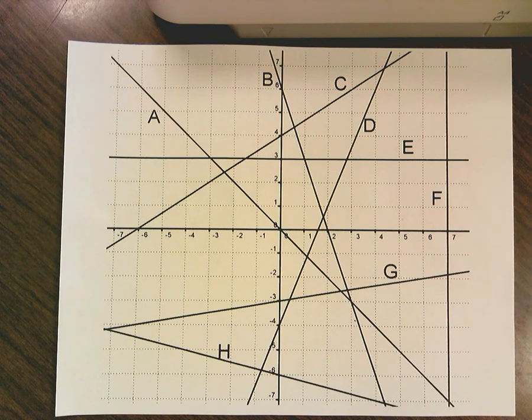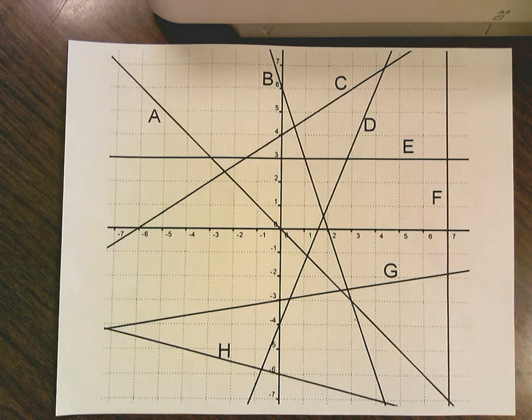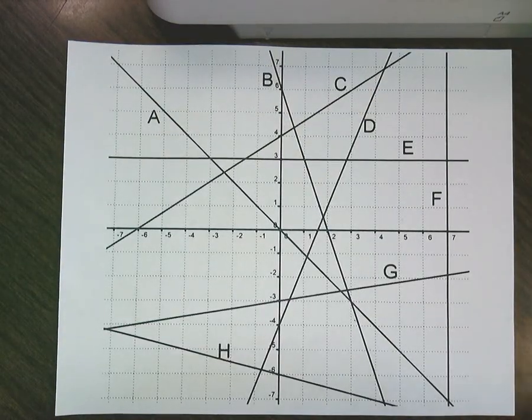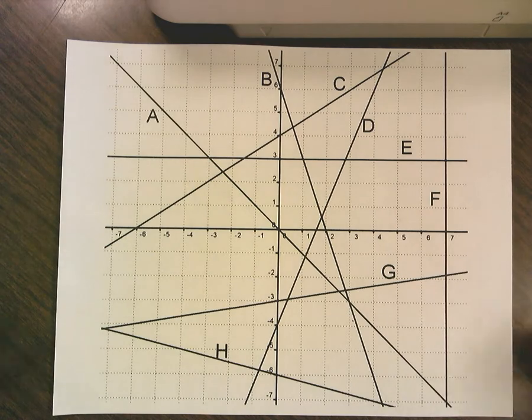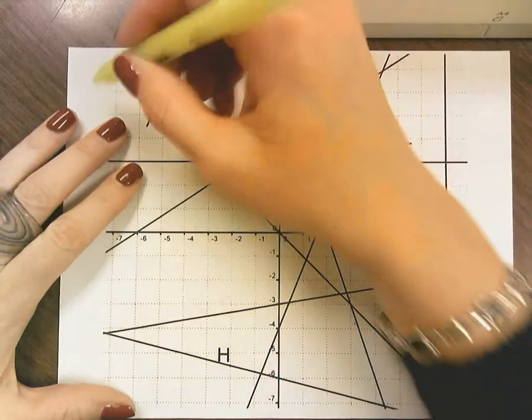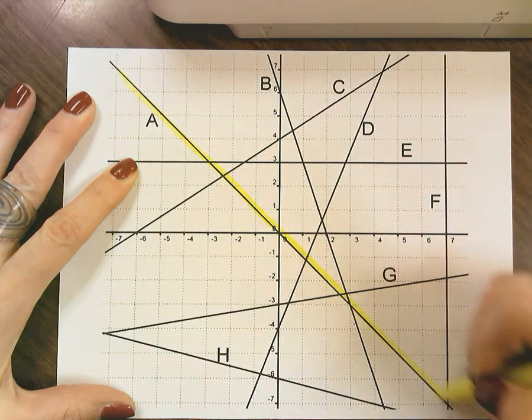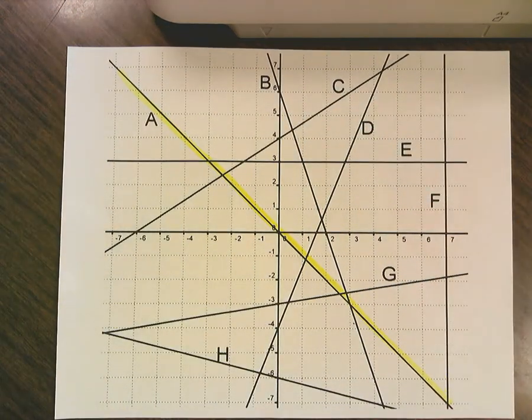Okay, those of you who struggle to see all of these lines graphed at the same time, one of the things you can do is you can take a highlighter. I think that's worse with the light, isn't it? Yep. You can take a highlighter and highlight the one line you're working on. So for instance, if I want to work on line A, I can highlight line A, and then it might be easier for me to follow.